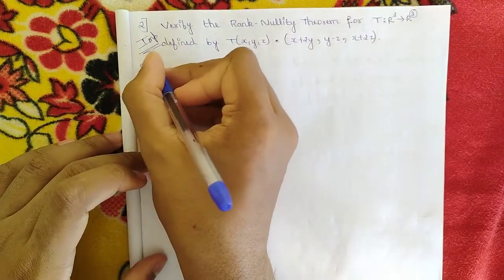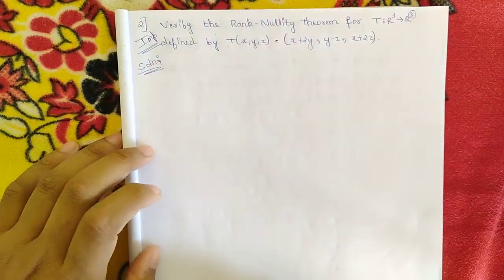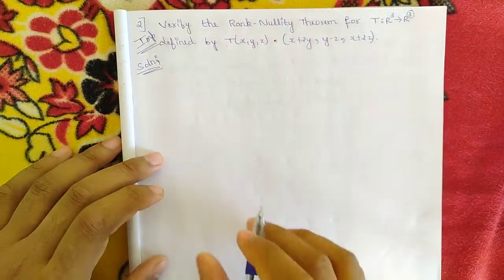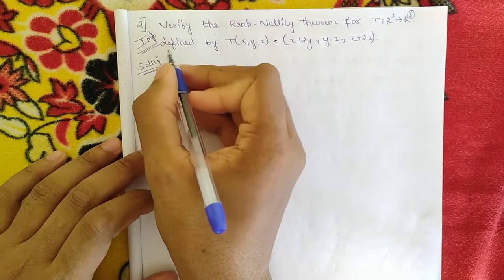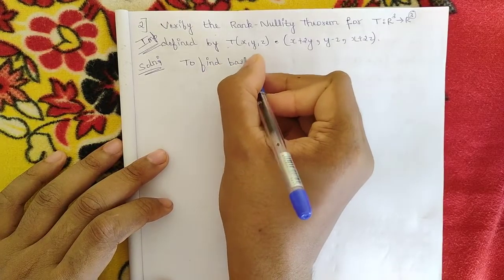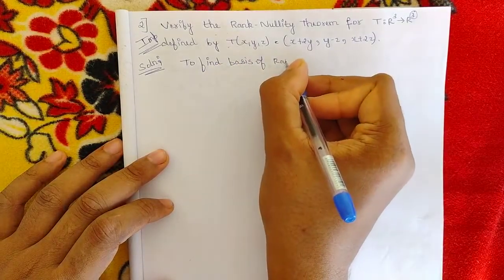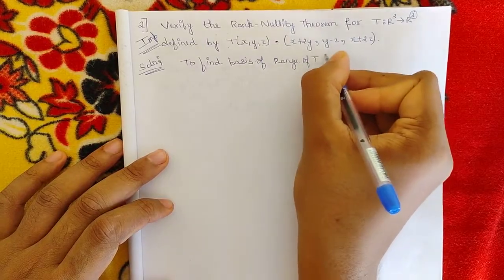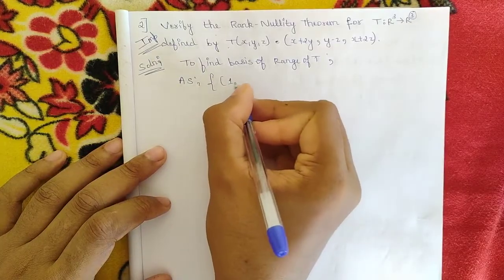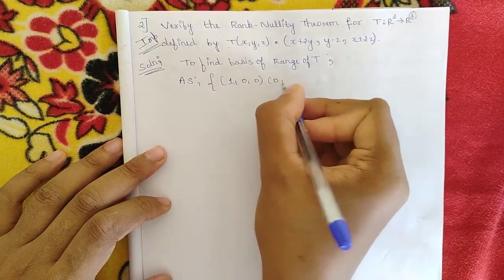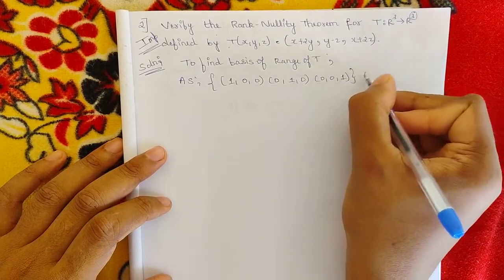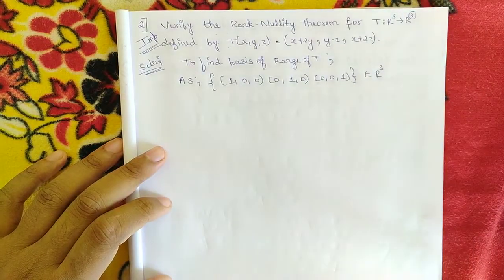In the previous problem we had started from nullity, right? So here let us start first from the rank. Okay, let us first find the rank and see what we get. To find the basis of range of T, we take 1 0 0, 0 1 0, 0 0 1 belonging to R cube, right? So this is the basis of this R cube.